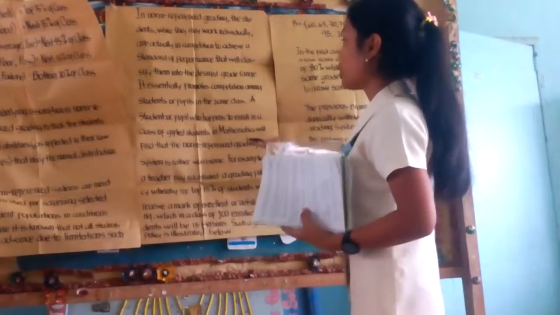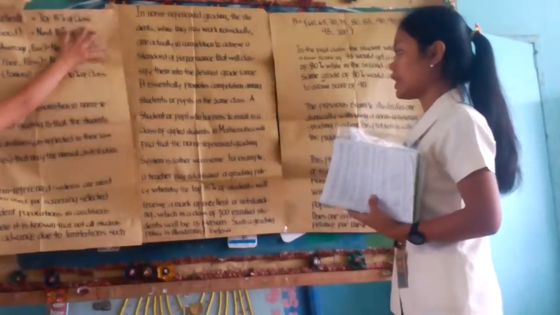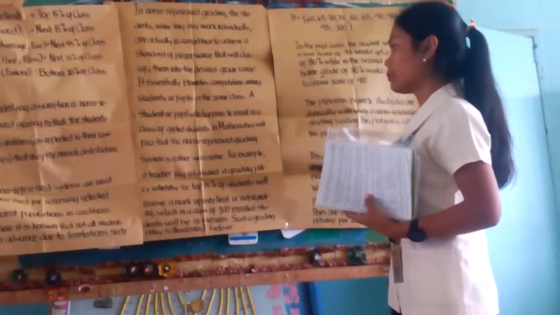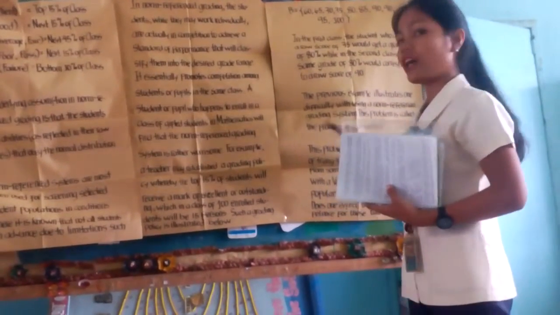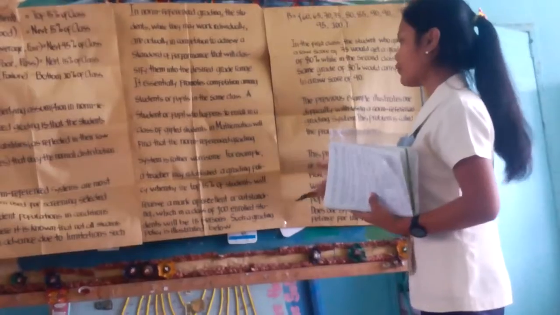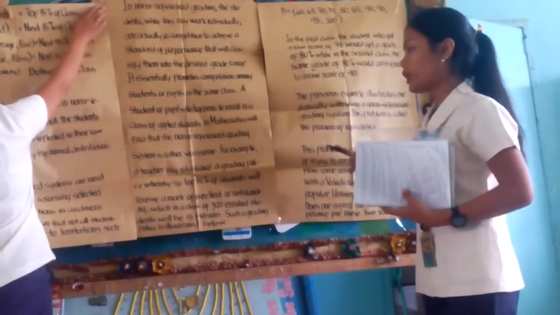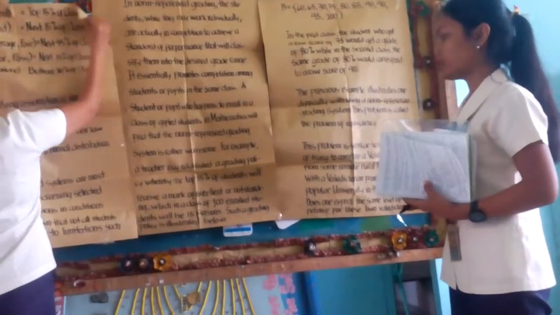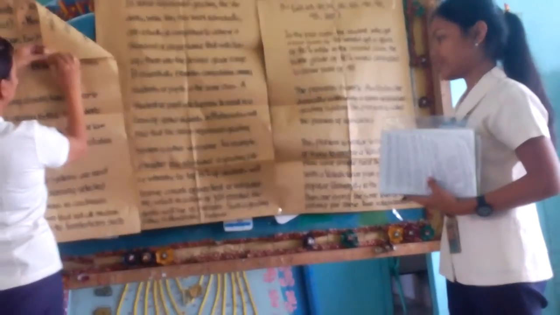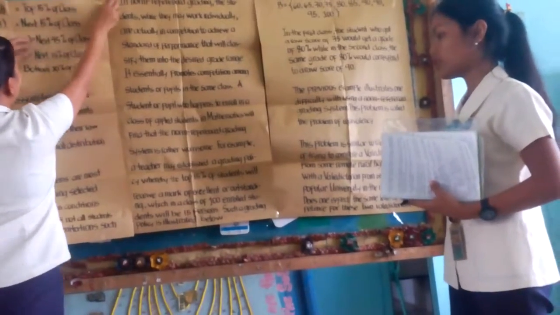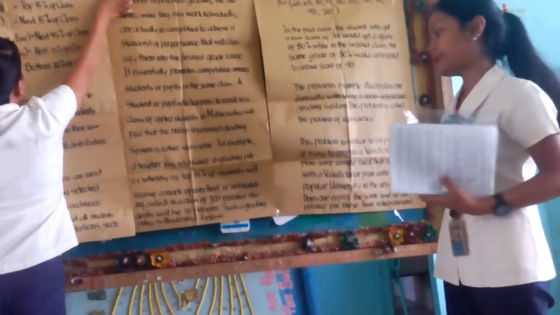So, a student or pupil who happens to enroll in a class of gifted students in mathematics will find that the norm reference grading system is rather worrisome. For example, a teacher may establish a grading policy whereby the top 15% of students will receive a mark of excellent or outstanding, which in a class of 100 enrolled students will be 15 persons.